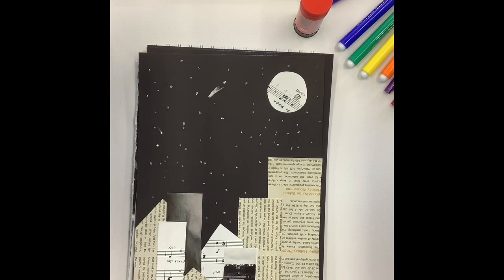Guys, today we're going to be looking at creating Paul Klee inspired cityscapes. We're going to be focusing on the technique of collage and the concepts of geometric shapes and color theory. So you might be asking, who is Paul Klee?